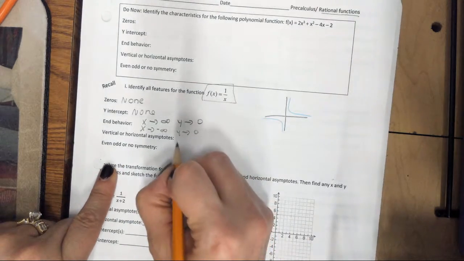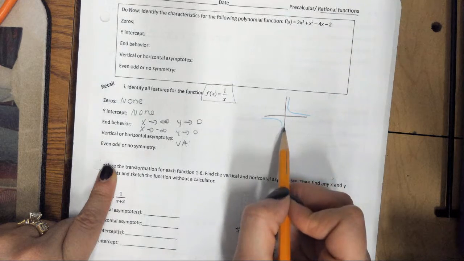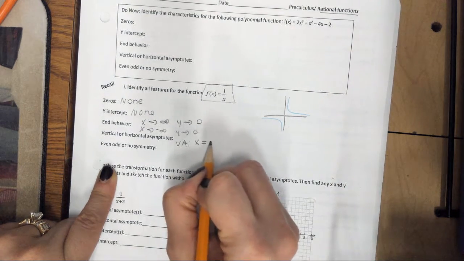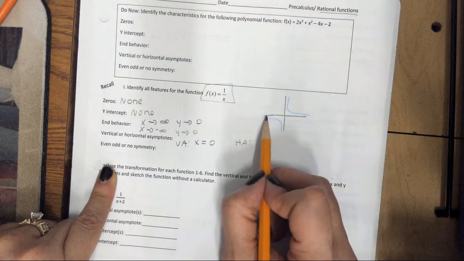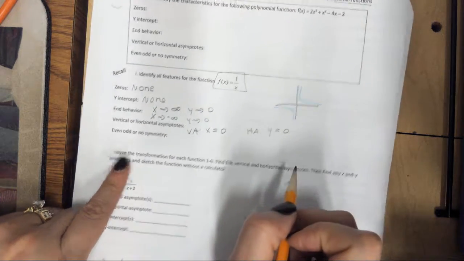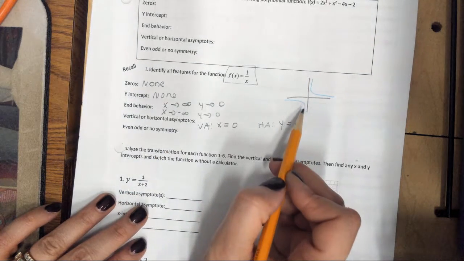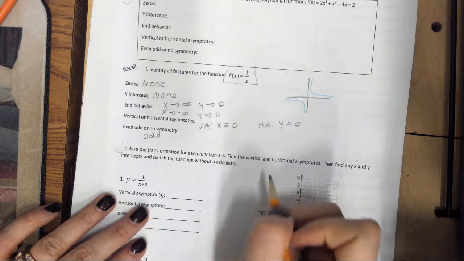Vertical or horizontal asymptotes? The vertical asymptote here is the y-axis. It gets closer to the y-axis but never touches it. The y-axis is x equals 0. The horizontal asymptote gets really close to the x-axis but never touches, so it's y equals 0. Even or odd or no symmetry? If I turn this upside down, it looks exactly the same, so it has odd symmetry.